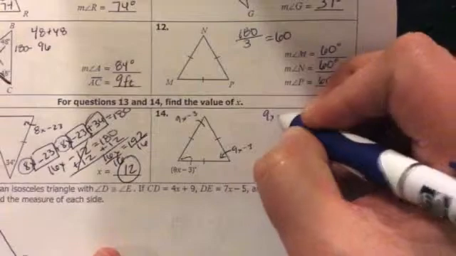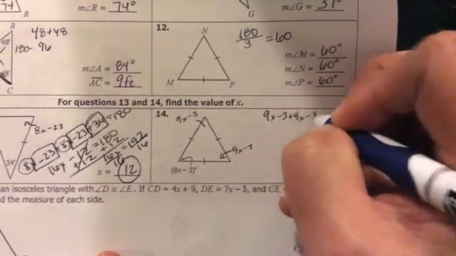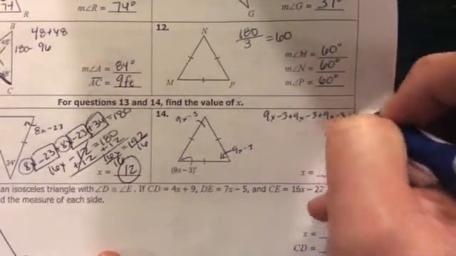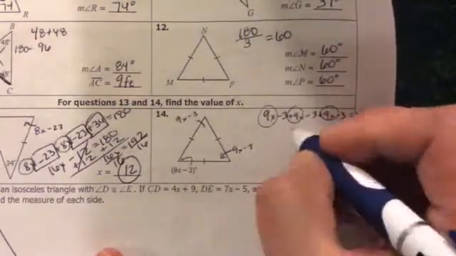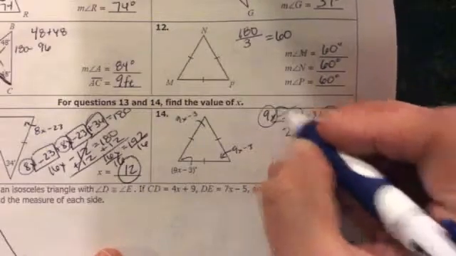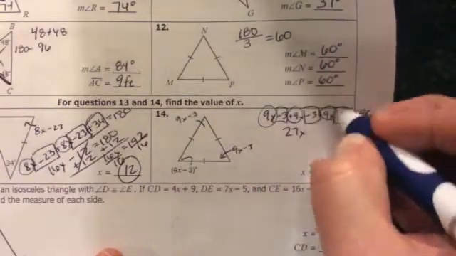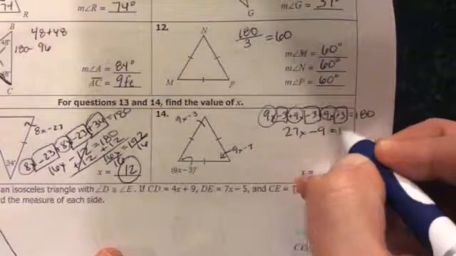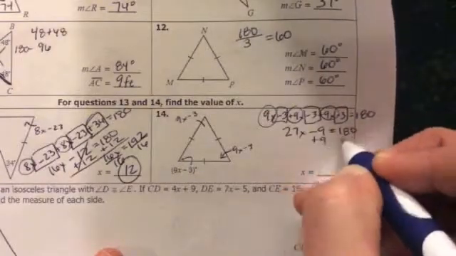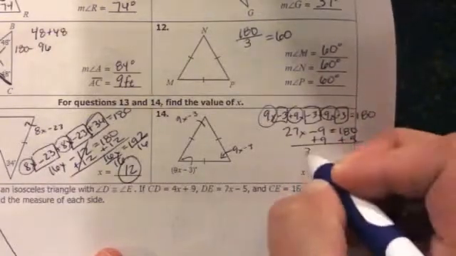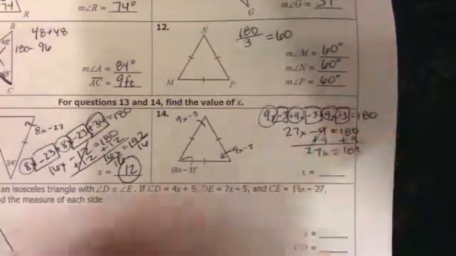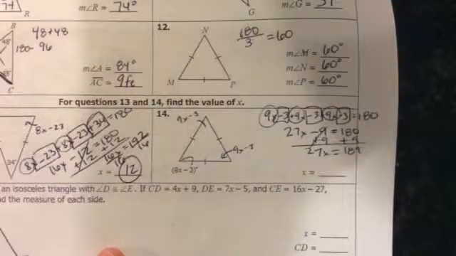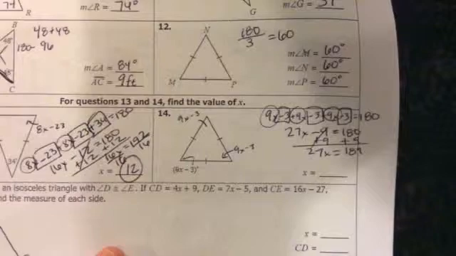I'm going to say 9x minus 3 plus 9x minus 3 plus 9x minus 3 equals 180. Combine my like terms, 9x, 9x, 9x, 27x, negative 3, and negative 3. Add those together, you get negative 9 equals 180. Add your 9. 27x equals 189. And if I do 189 divided by 27, it's going to get me 7.